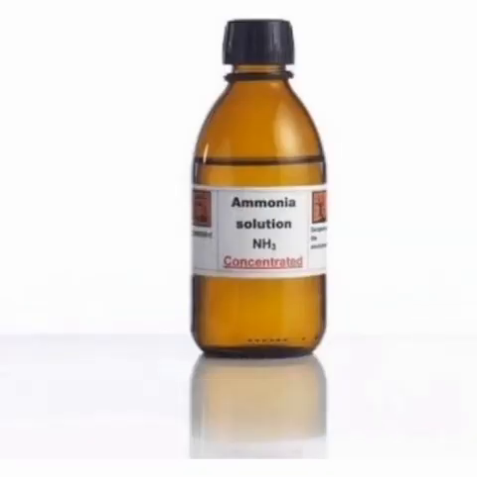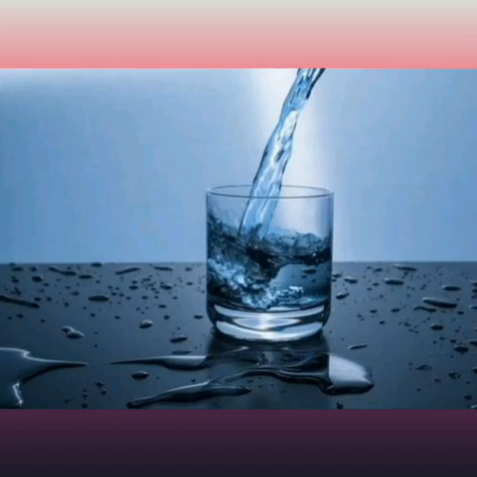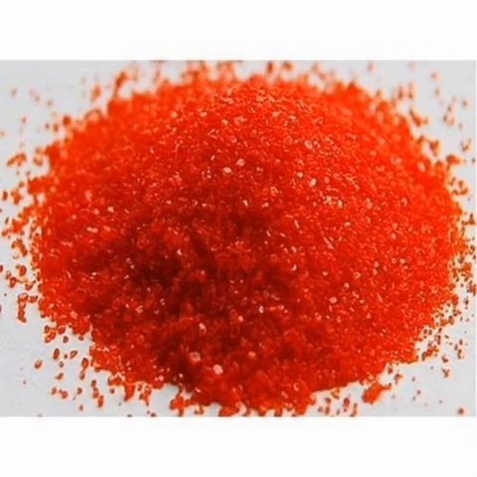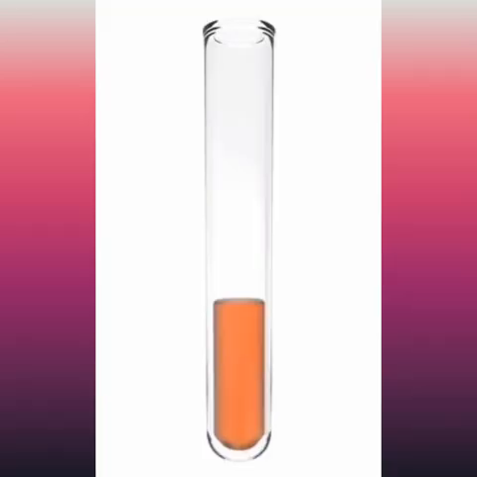Now, from my previous comments, subscribers have been urging me to talk on some titration tips. Well, the best advice I can give you is to focus on your titer values. For titration, basically titrating acid against base, when you have your methyl orange, you have to get the right color.